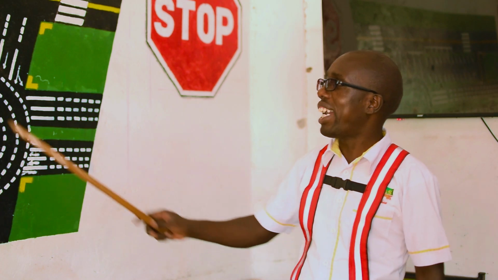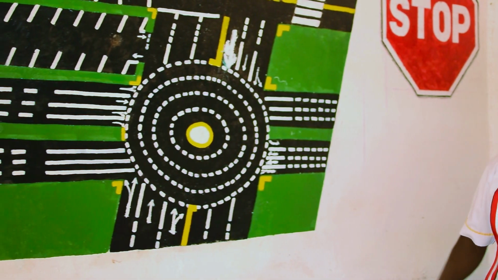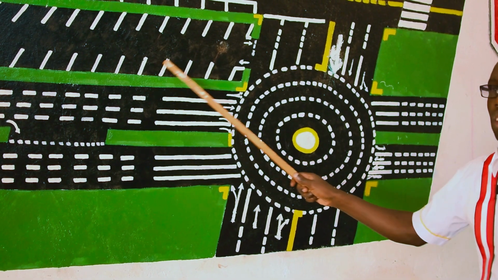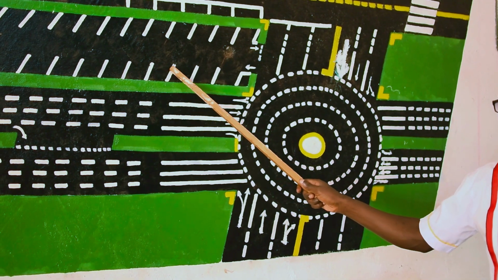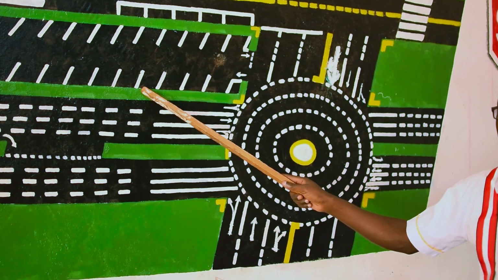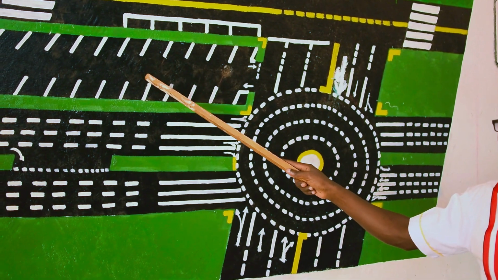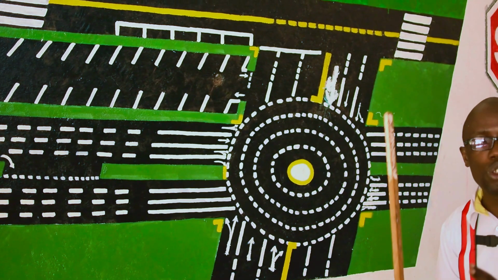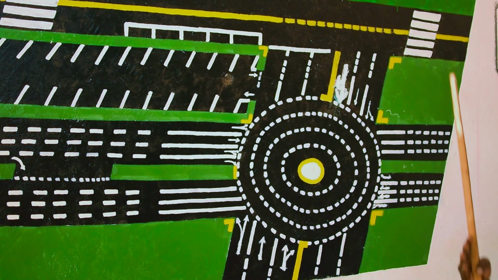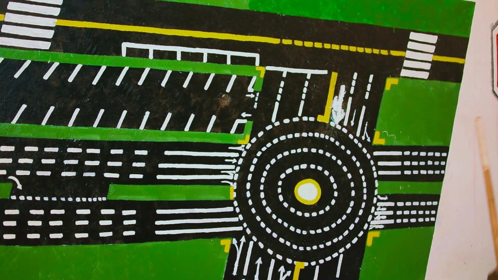Now we come to parkings. We have two types of parkings on this model town board. We have this parking and this parking. This parking is called controlled parking zone because parking here is being controlled. There are people in charge who control the way vehicles are parked here. You cannot park anywhere and anyhow. The same people also offer security, so if you park your vehicle here, the security is guaranteed for your vehicle. So it is also called secured parking.